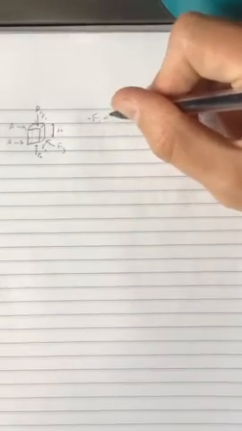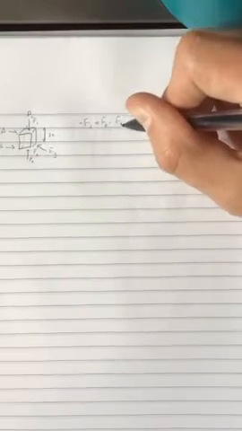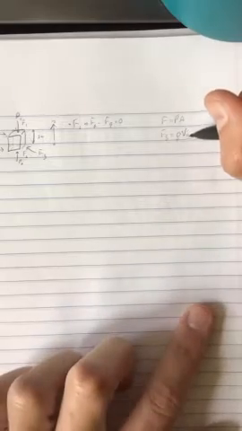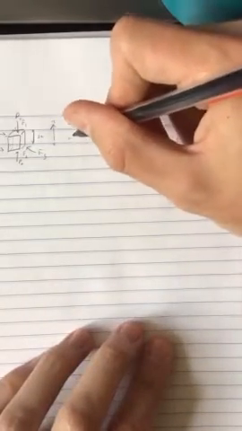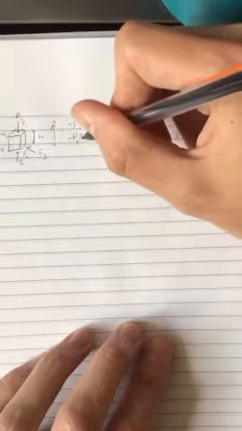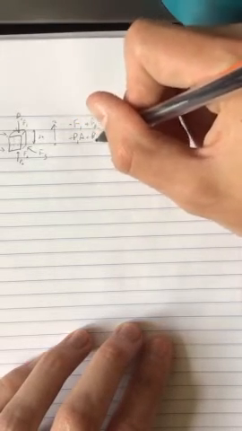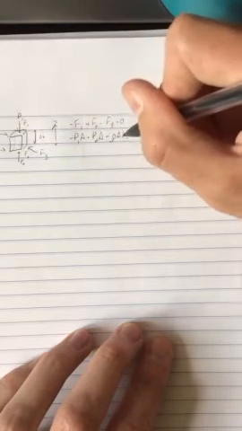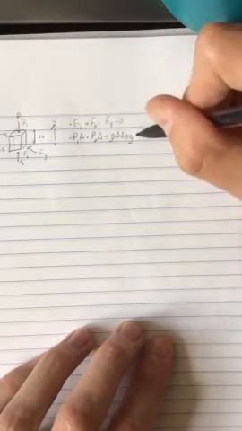Now, making a force balance, we get negative F1 plus F2 minus the force of gravity equals 0. These are negative because this is the positive z direction. Substituting force equals pressure times area and force of gravity equals density times volume times gravity, we get negative pressure 1 times area plus pressure 2 times area minus density times area times height. This is for the volume times gravity.